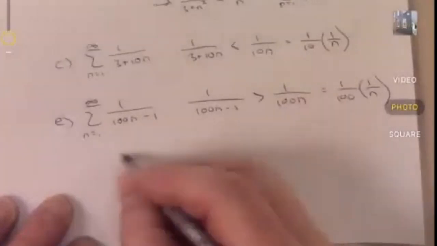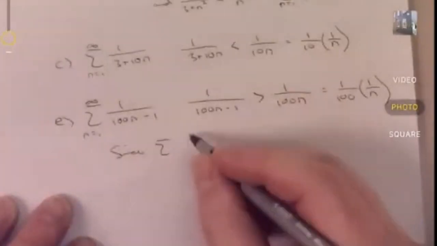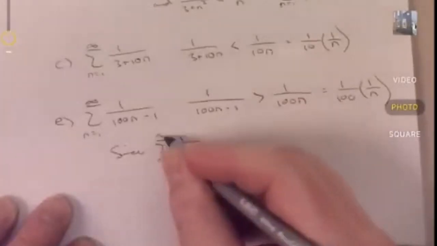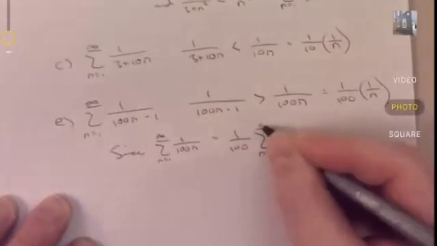And so since our series, the sum of 1 over 100n from n equals 1 to infinity, that would be the same as 1/100th of the sum from n equals 1 to infinity of 1 over n.